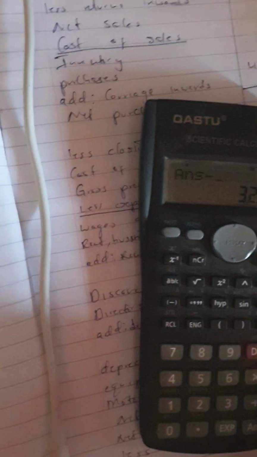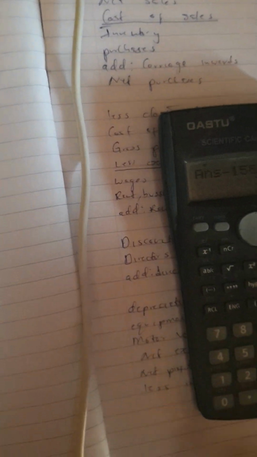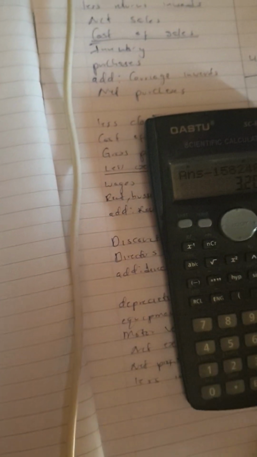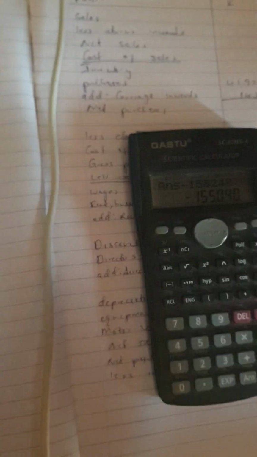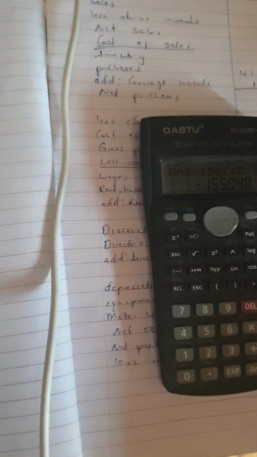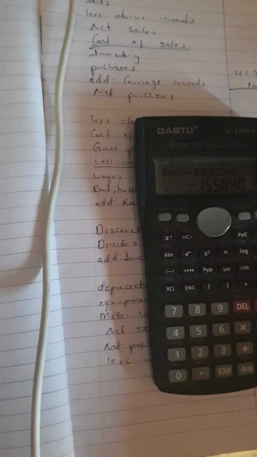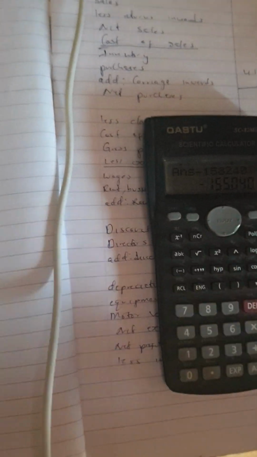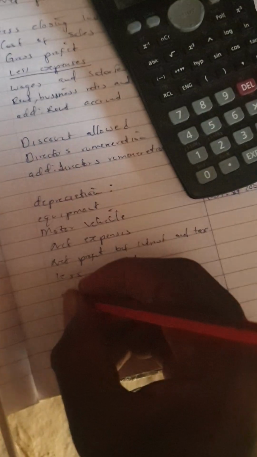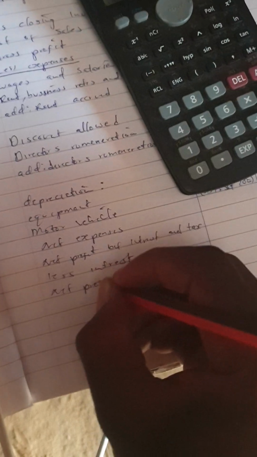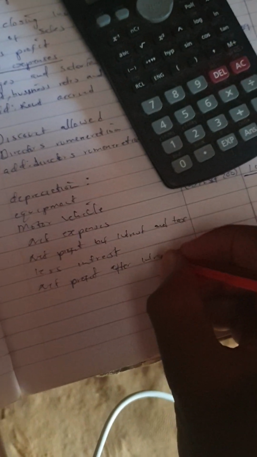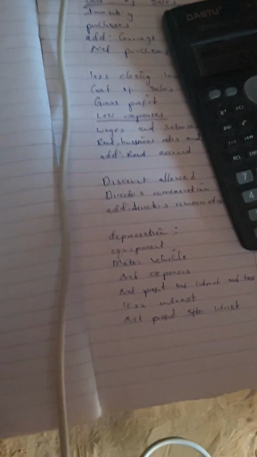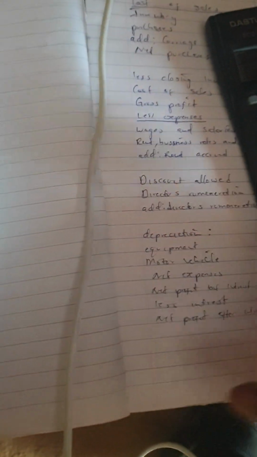So the figure to have there minus 158,240, we have 15,540. This is our net profit after tax, after interest, in short, after interest. Then next step, this is the figure we are looking for. That's why we have to draw this table.